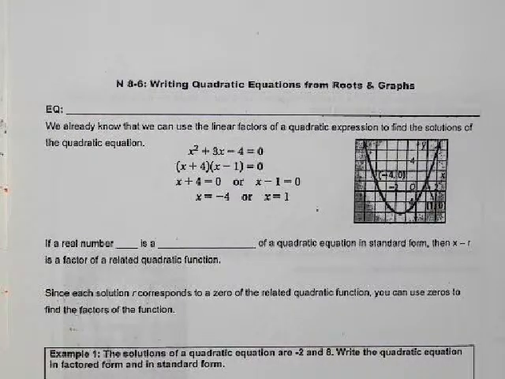8-6, writing quadratic equations from roots and graphs. So what we've been doing is talking about quadratic equations, right? What is a quadratic equation?